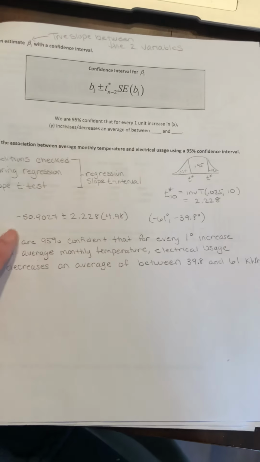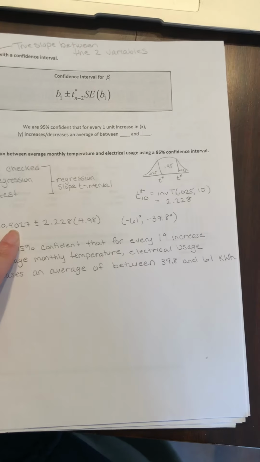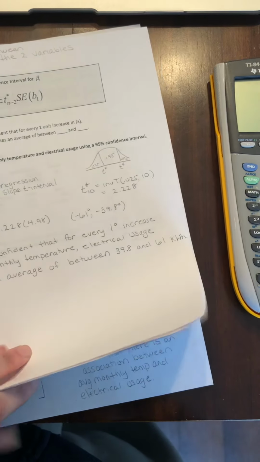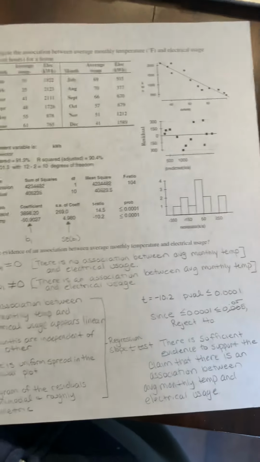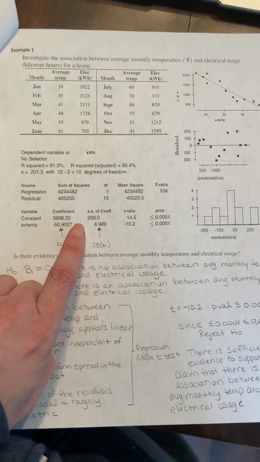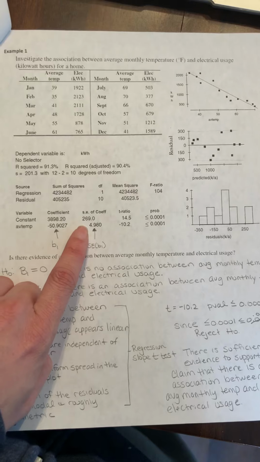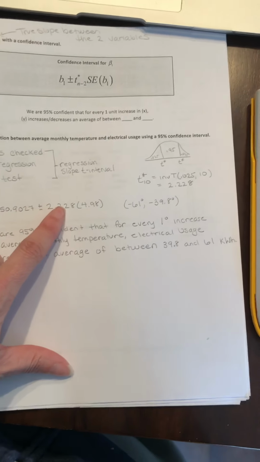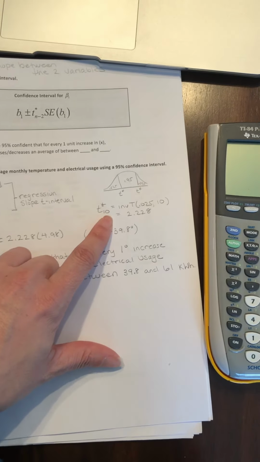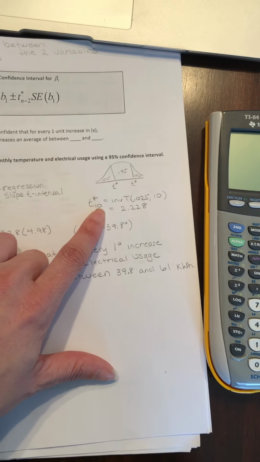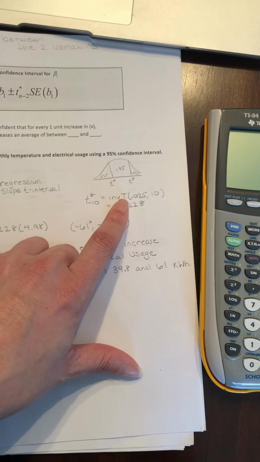You're going to get your b1 from the chart and your standard error of b1 also from the chart. I'm going to take you back there again just to look at those numbers real quick. Again, they come right here. So really what you're doing is adding a plus or minus between these numbers, and you're putting your critical t right in here, is kind of how I think about it. So that's what I did. In order to get that critical t value, remember my sample size was 12, so I needed to find the critical value at 10 degrees of freedom, so inverse t, you know how to do that.